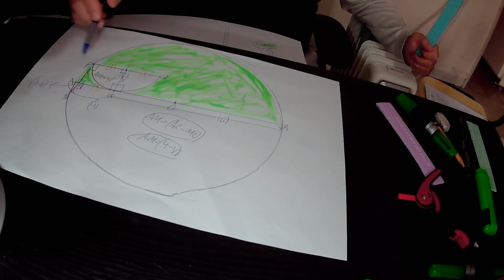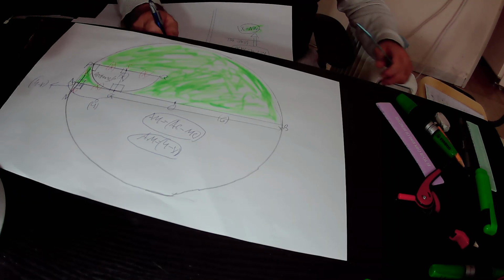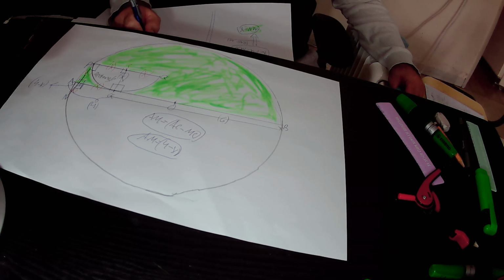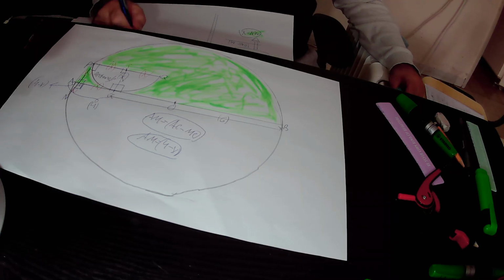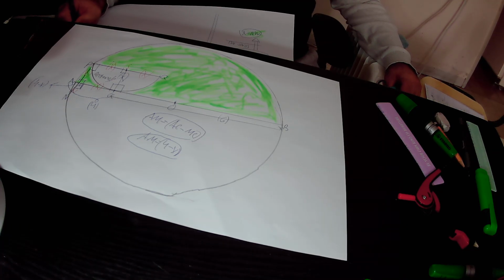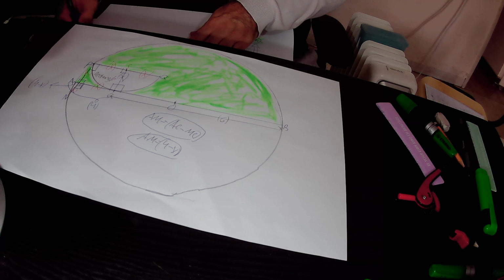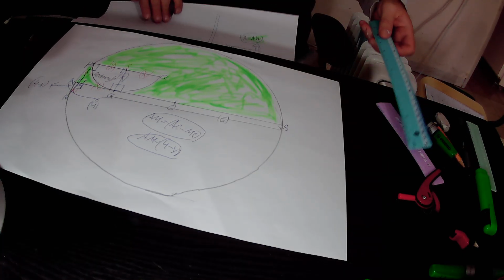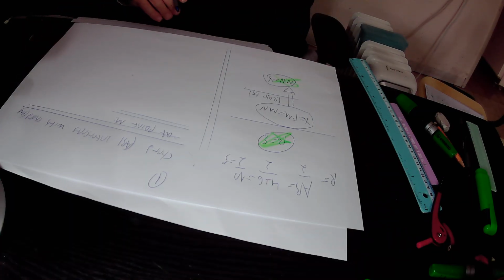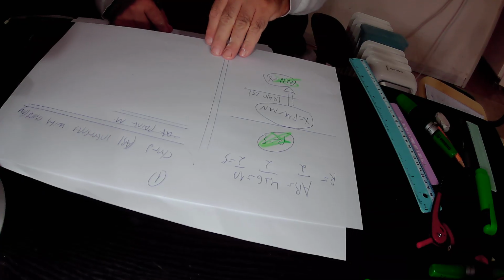We should find out that chord AB intersects with chord PN at point M.